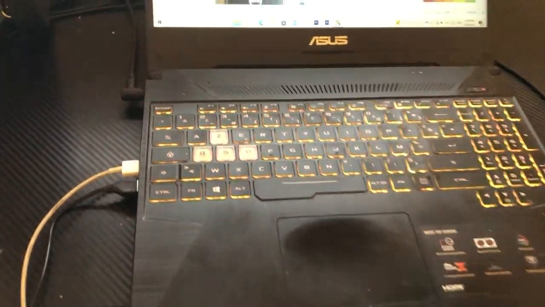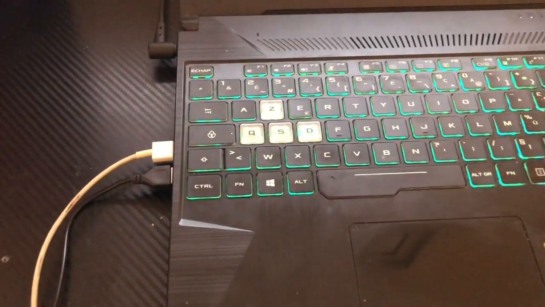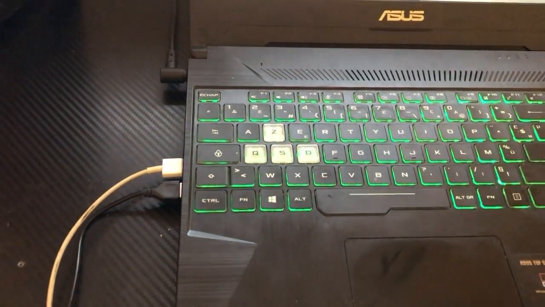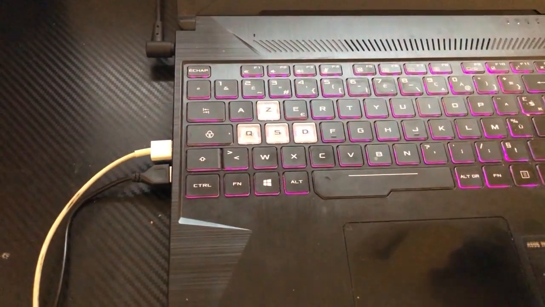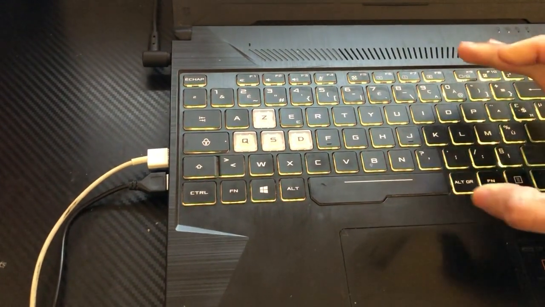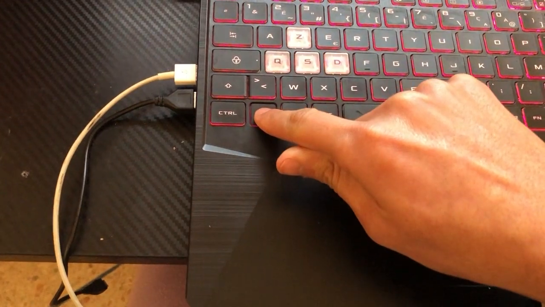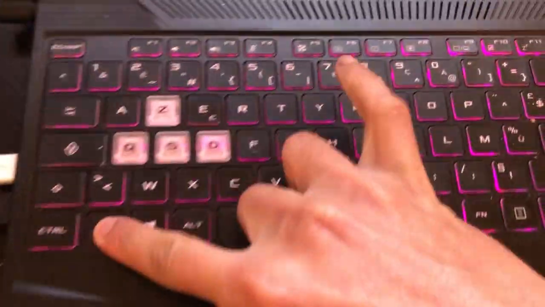Now, if you have backlight on your Dell Inspiron 15, then here is how you can enable it. If you have the backlight feature on your laptop, you want to click on Fn and F10 at the same time. You want to click on Fn and F10 in the top. This is F10 and this is Fn.